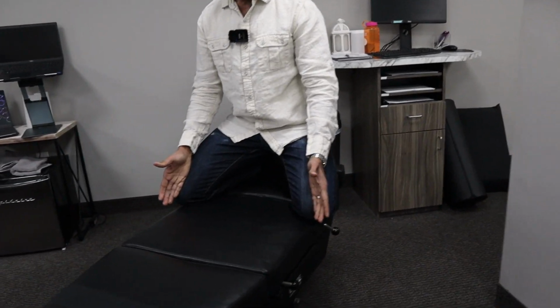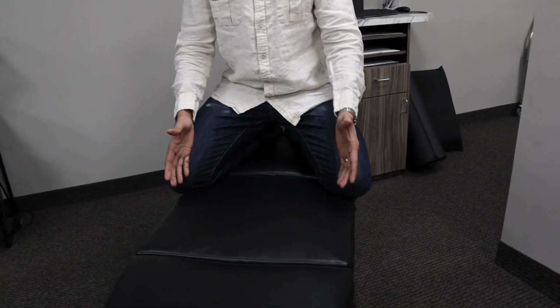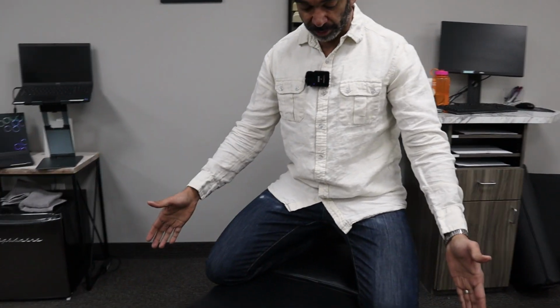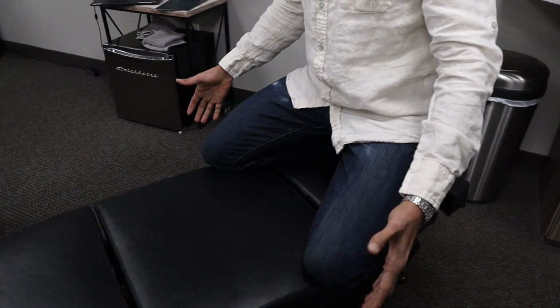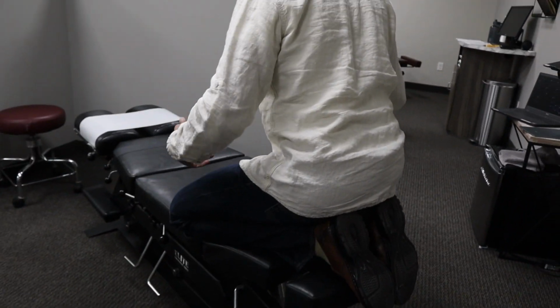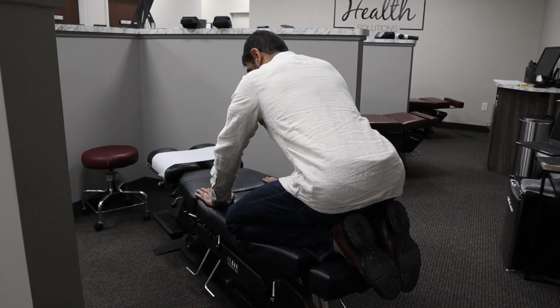Knees have to be pretty far apart. So I'm on an adjusting table. If you're on the floor, you'll be able to put the knees a little bit further than this. I want you sitting on your heels. And you're gonna lean forward, keeping the back fairly straight, and put your hands on the ground.